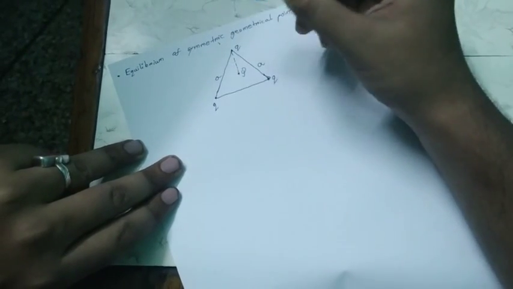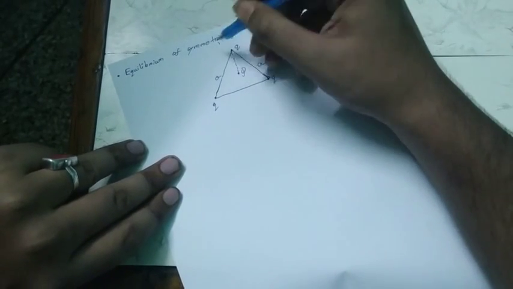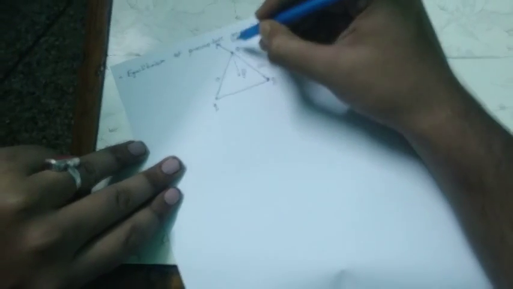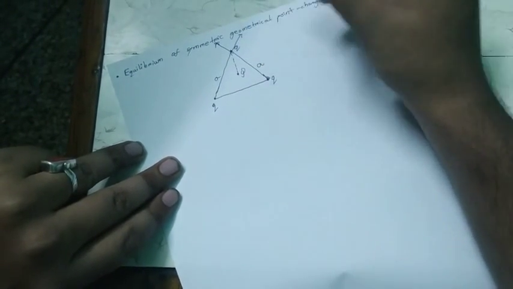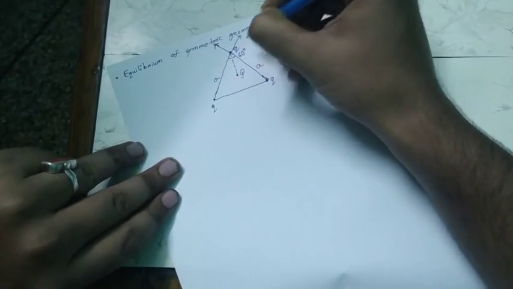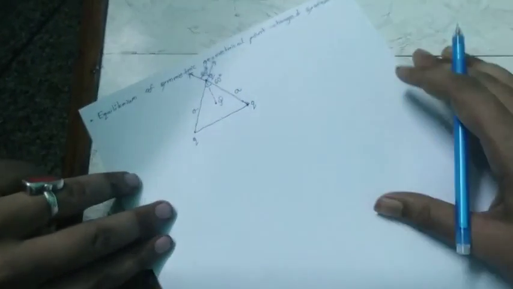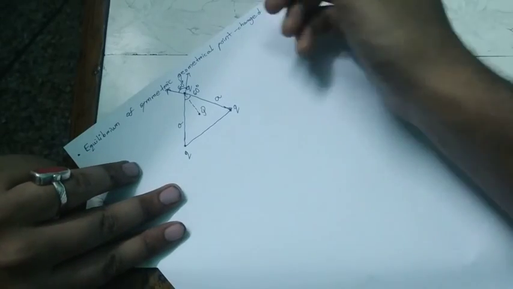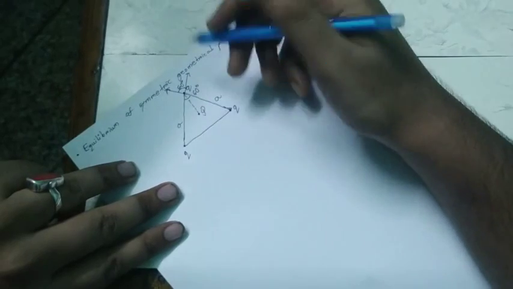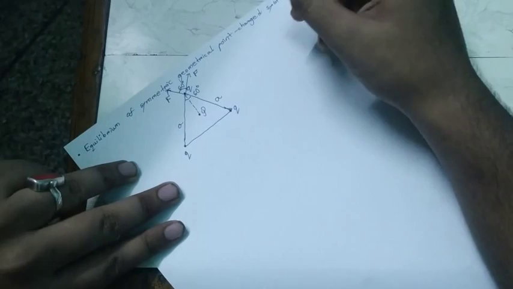The forces due to the other two small q charges will be along the lines joining them, and since this angle is 60 degree in an equilateral triangle, the angle between the vectors will also be 60 degree. Both forces are equal since the distances and the charges are the same, so I will write them down as F.